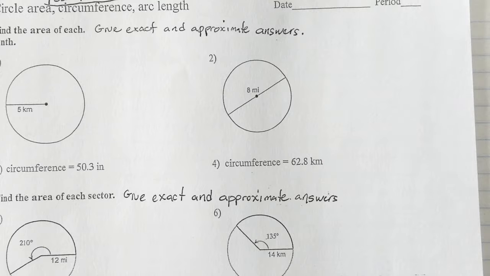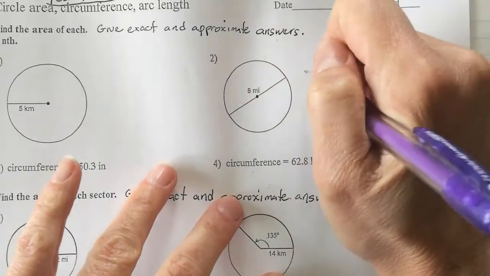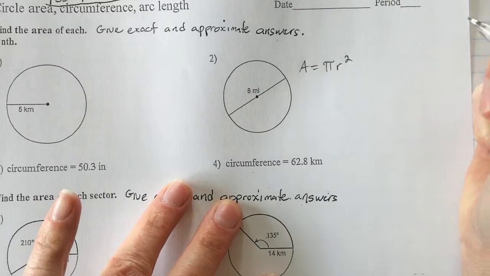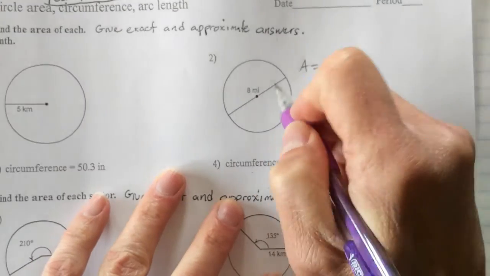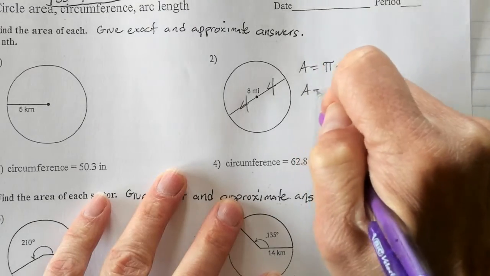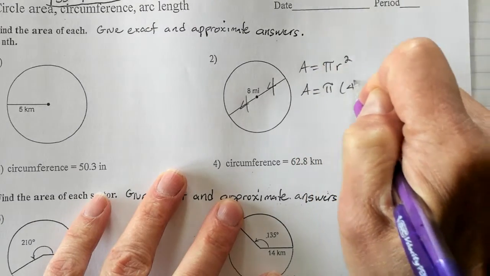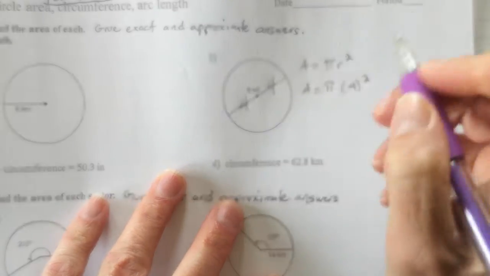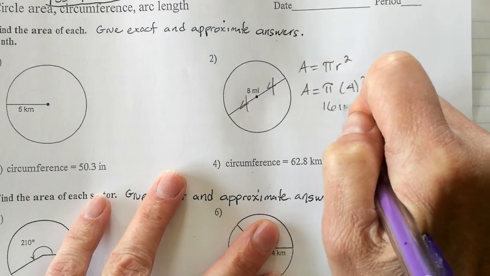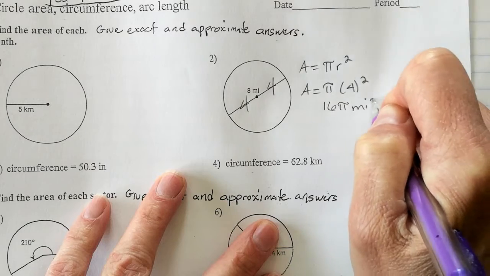So we're going to take a look at problem number 2. It asks us to find the area of this circle. So in our last video, we took a look at area, and area was pi r squared. Well, here we have a diameter of 8, which means that each radius is 4. So area will be pi times 4 squared. 4 squared is 16, so we will leave that as 16 pi miles squared.